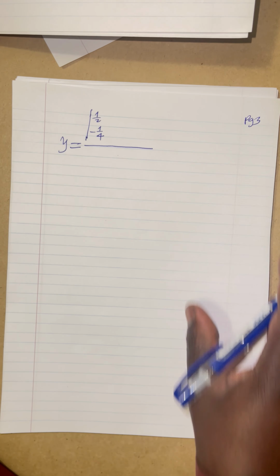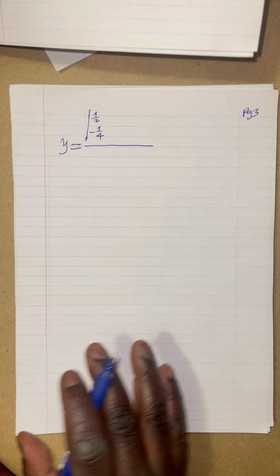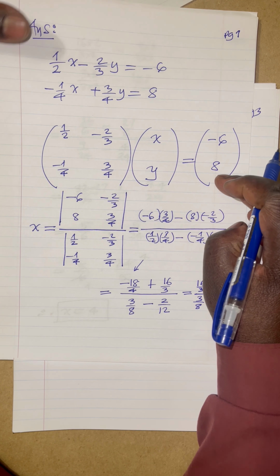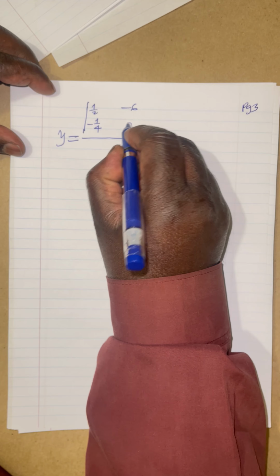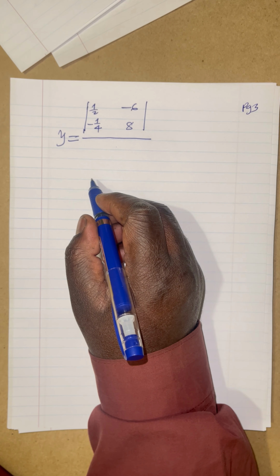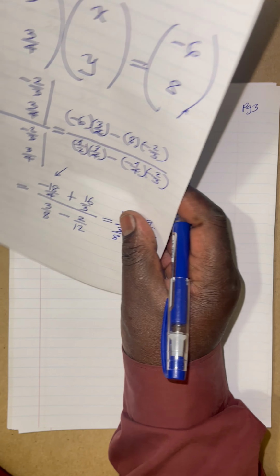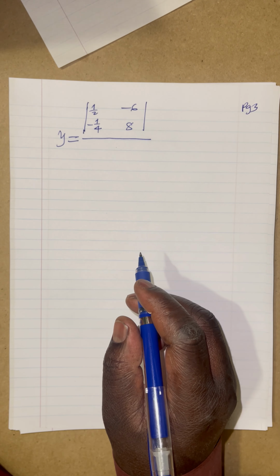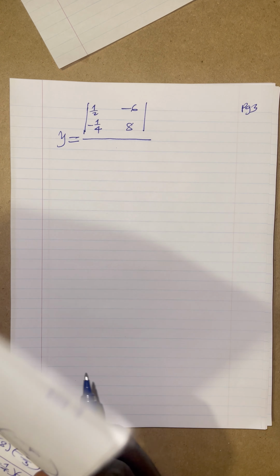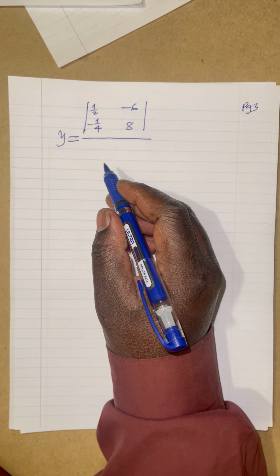And now I have the values, coefficients of y must be replaced by these values minus 6, 8, like so. And the denominator, the coefficient matrix, is this one here, and we have worked out the determinant of that. If I am to remind you, the determinant, I'm gonna rewrite it and then we'll just put the answer down.